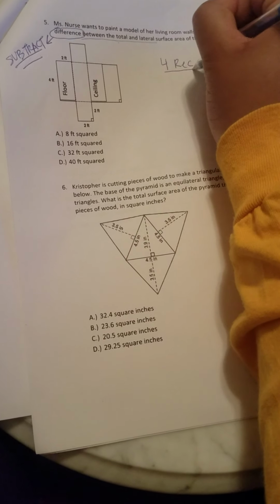Okay, so the main thing you want to start with is just naming what you see. Okay, you have 1, 2, 3, 4 rectangles. Plus you have 2 squares. These are squares because this side is the same as this side. That's how I know that those are squares and not rectangles.